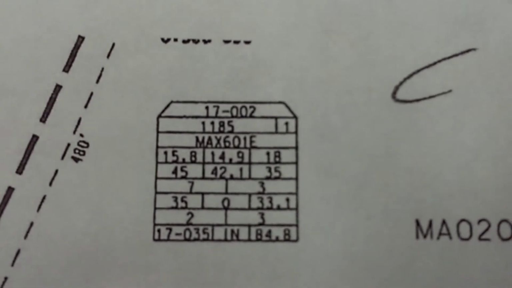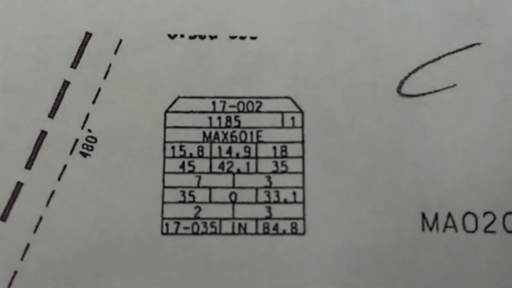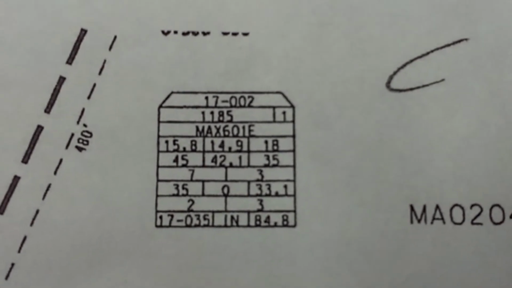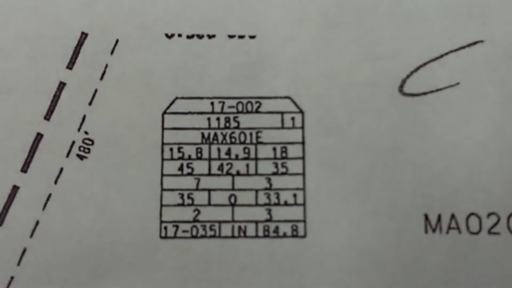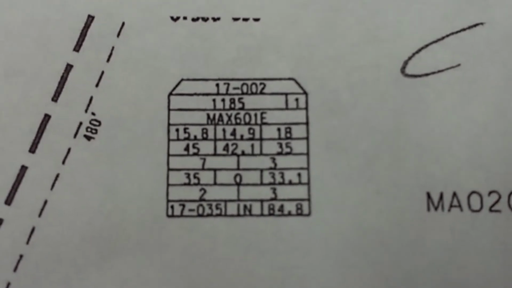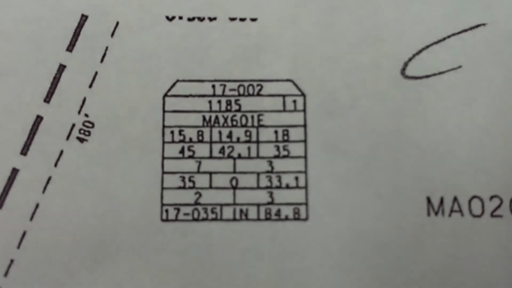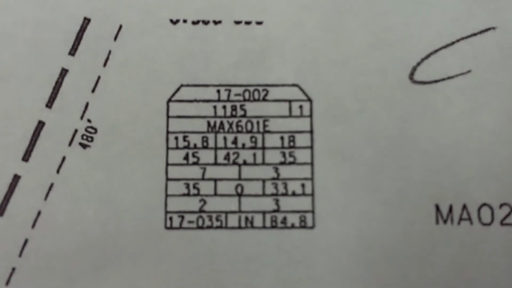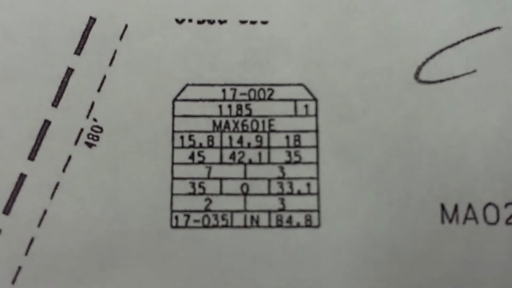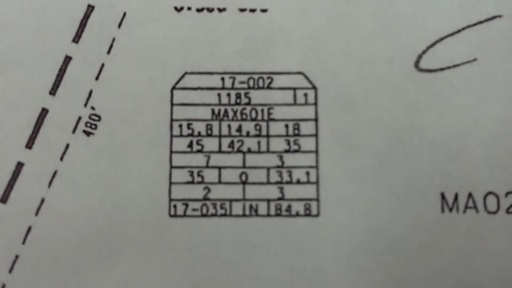Directly below that, 45, 42, 35. Those are my output levels. So it tells me that this amplifier is a standard 30 gain amplifier. So I know if I'm coming in with 14.8 or 15 and I'm leaving with 45, I'm gaining 30. Right? That's standard. Move down there, the 7 and the 3. The 7 is the pad that is placed in the amplifier to get those 15 levels, and the 3 is the equalizer level placed to get me equalized.